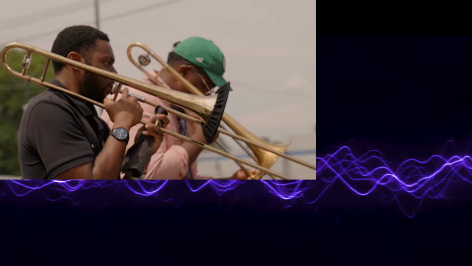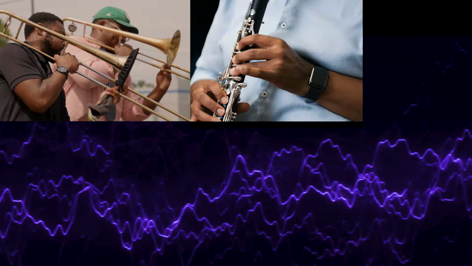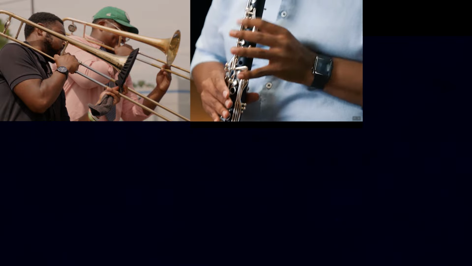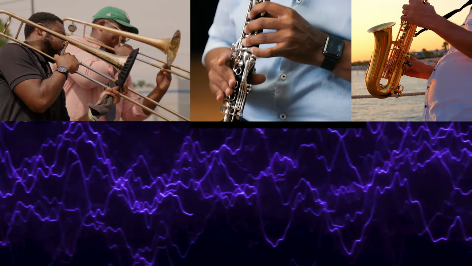Change the tubing and the sound has a different flavor. Other instruments use other materials and configurations, producing their own unique sound flavors.